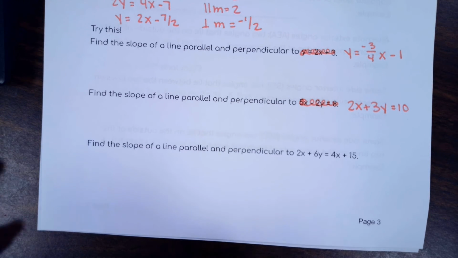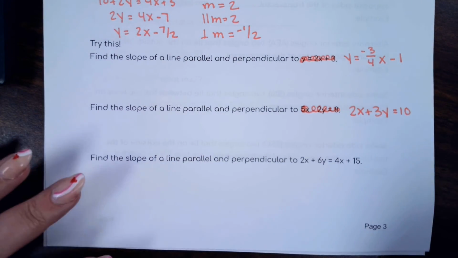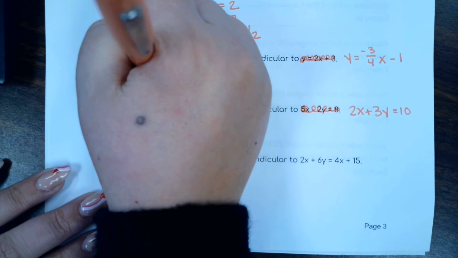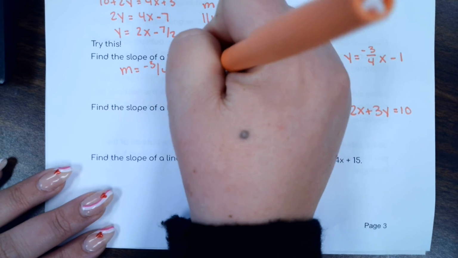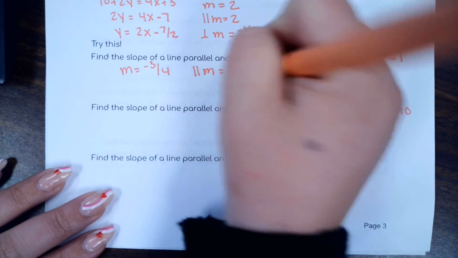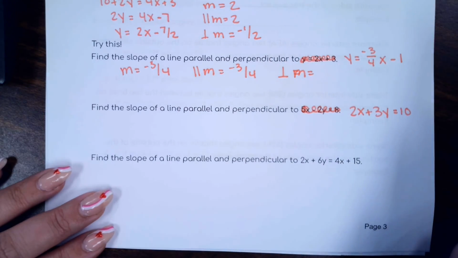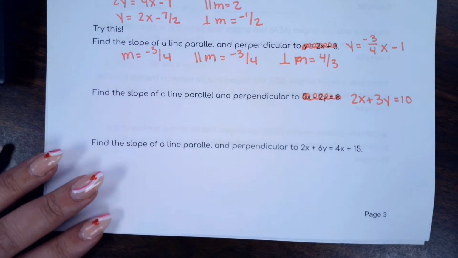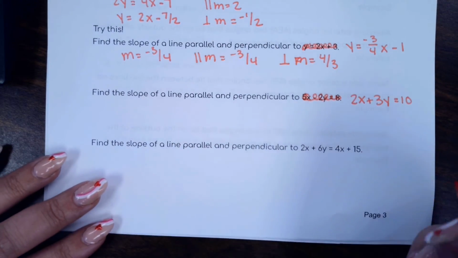All right, welcome back. So let's quickly go over these. Our first equation is already in slope-intercept form. So my slope is negative 3/4. A parallel slope is going to be exactly the same. My perpendicular slope is going to be opposite reciprocal. So positive 4/3.